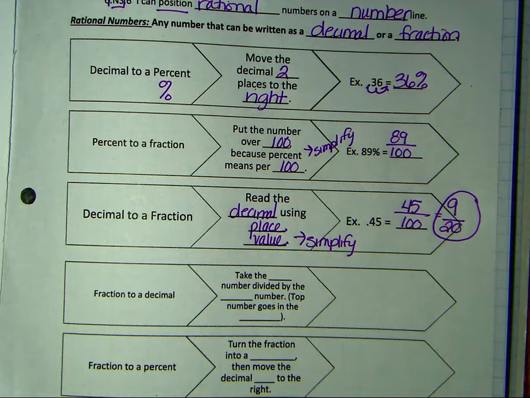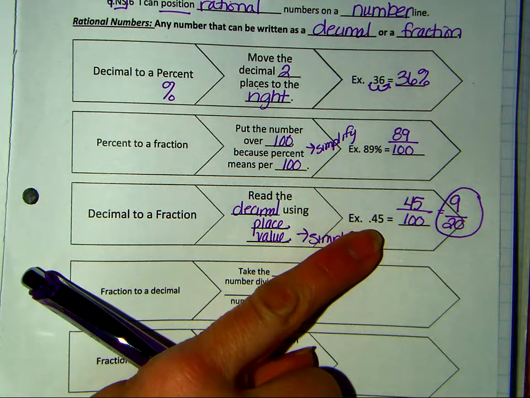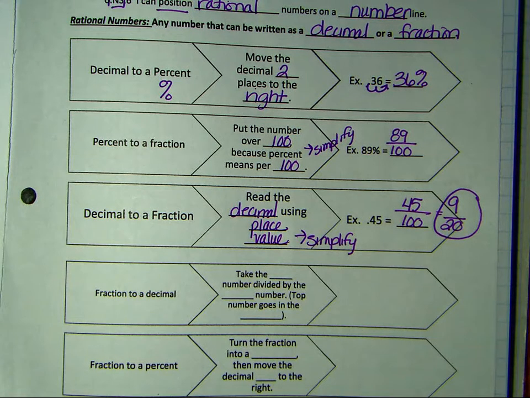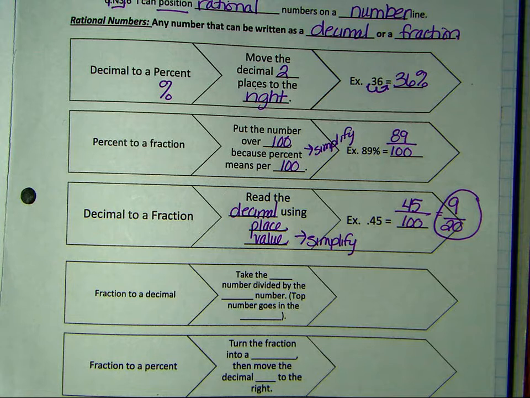So I like to say, okay, that's 9/20ths, that's 45 hundredths, that's 36 hundredths. And as I say it, it makes it easy for me to visualize how it would look as a fraction. And that's a simple way for us to do it.